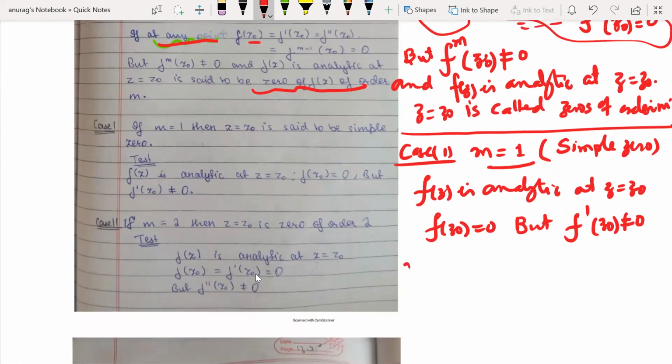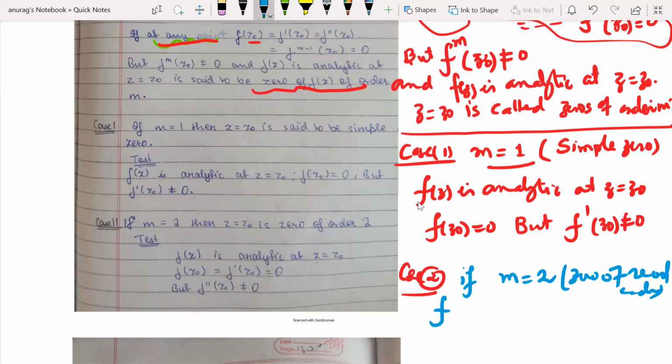If you take m equal to 2, can you generalize the definition? Yes, you can. The definition will be, if m equal to 2, it is called a zero of second order. For m equal to 1, first order or simple zero, two names are there.